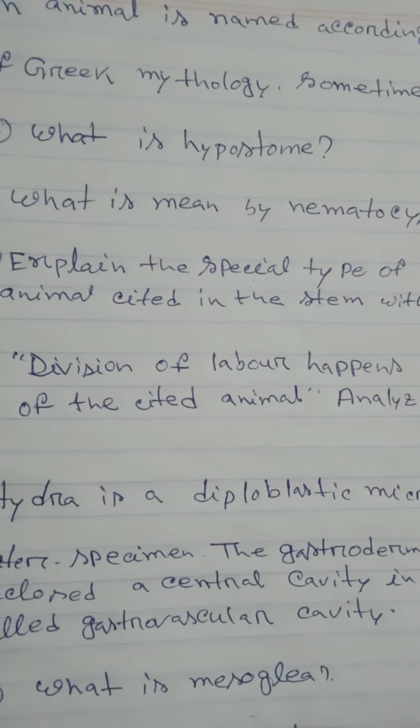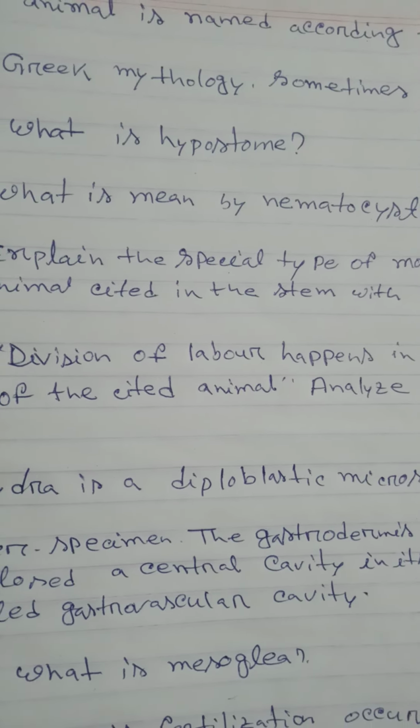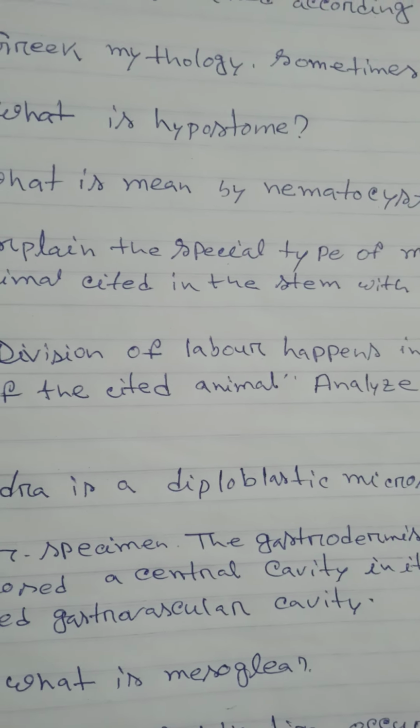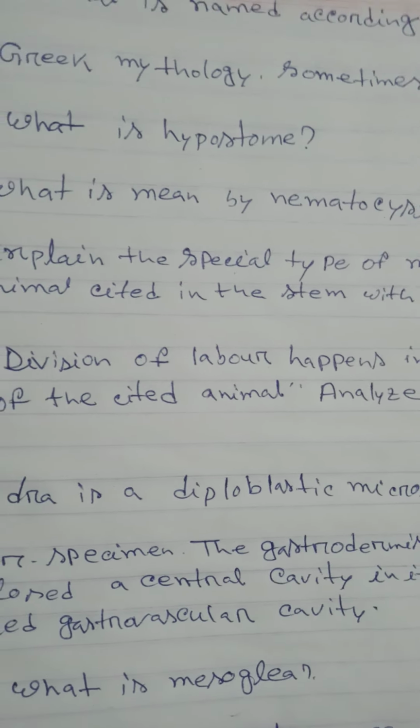Otherwise, Hydra, this chapter has insects, some grasshopper, rui fish, and etc. Okay.